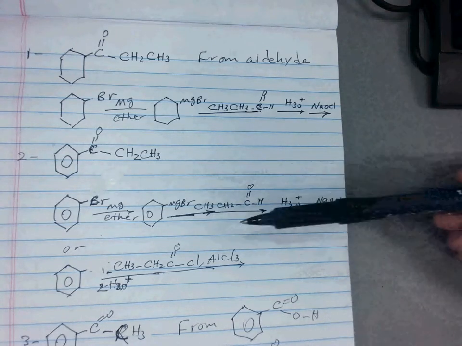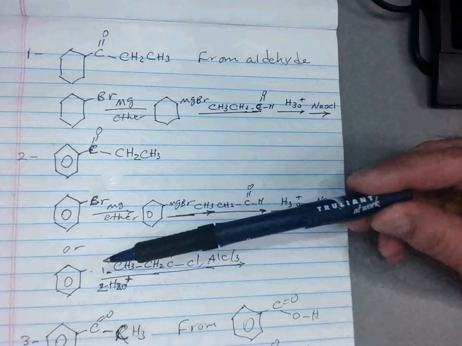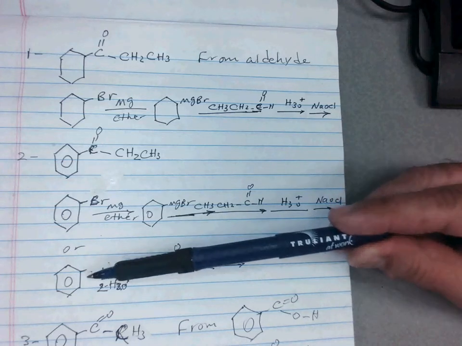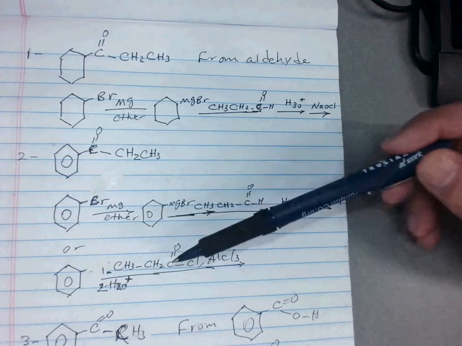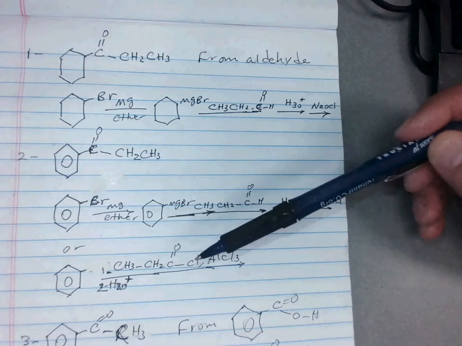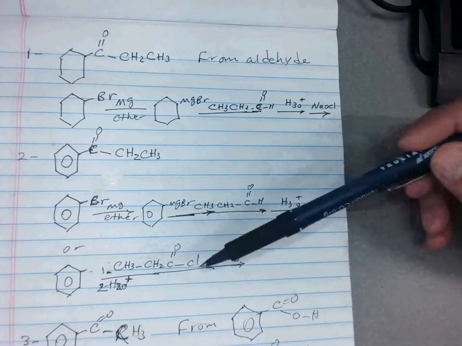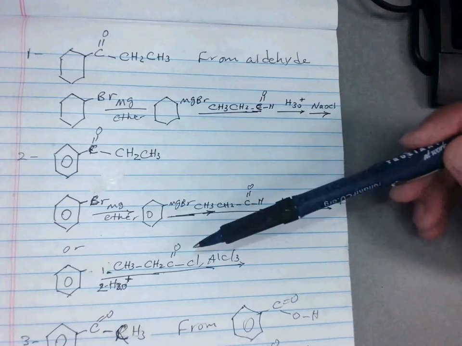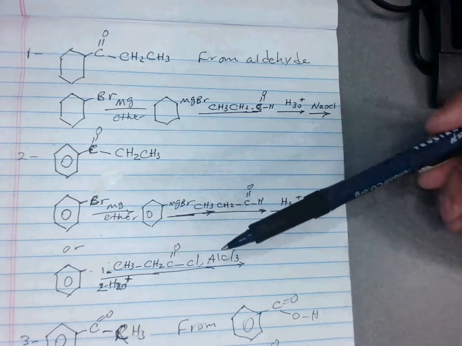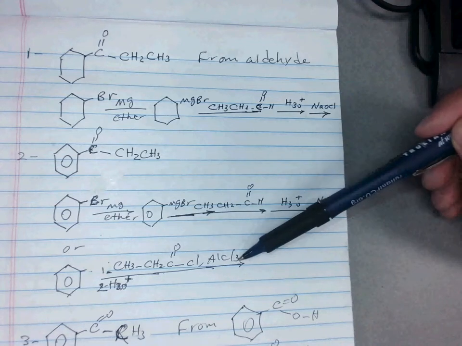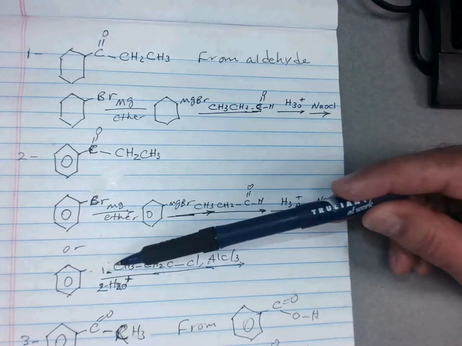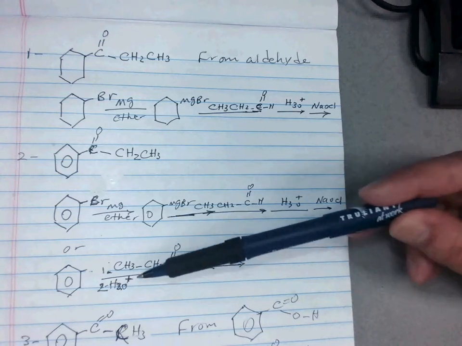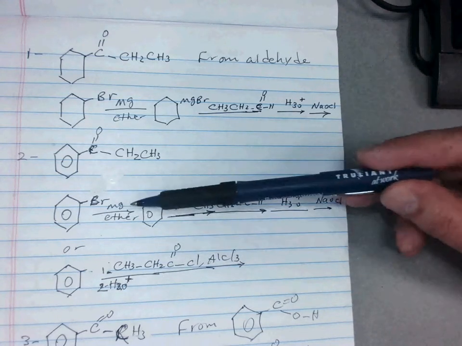The other choice is to use what we learned in chapter 17. In chapter 17, we learned that we can use acid chloride to do Friedel-Crafts acylation. And to do the Friedel-Crafts acylation, you need an acid chloride that has 3 carbons in it, and you need the Lewis acid. So that's for step number 1. Then for step number 2, you add water, or you could acidify the solution to get the ketone.